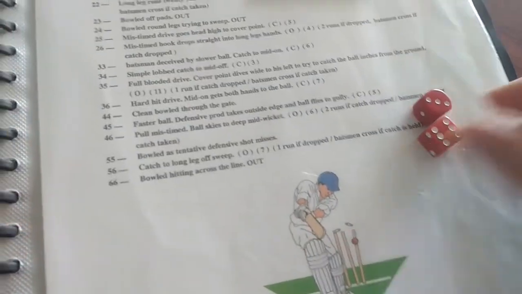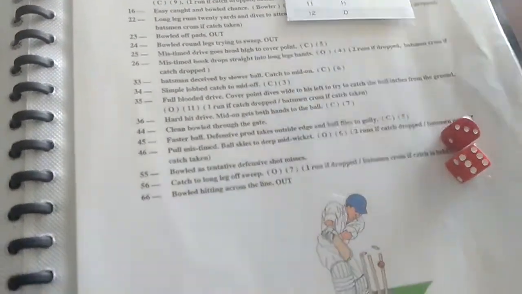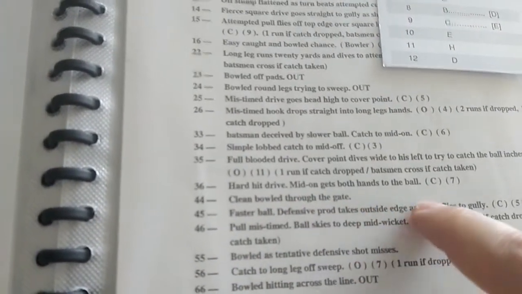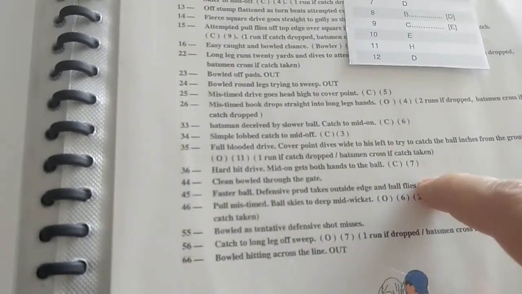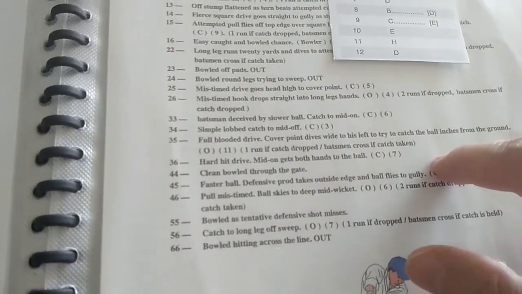We've rolled a 9 and we add the 2 rating of Braithwaite to make 11. What did it say? Hard hit, line drive, mid-on gets both hands to the ball. Catch 7. So if it's 7 or above, Braithwaite has taken the catch, and Roston Chase has got the wicket. David Warner is out. So in this case, that's well above the 7 required. Braithwaite has taken the catch.